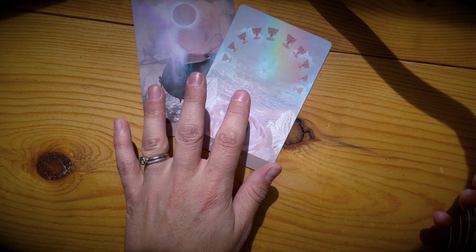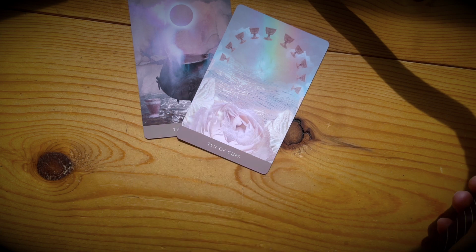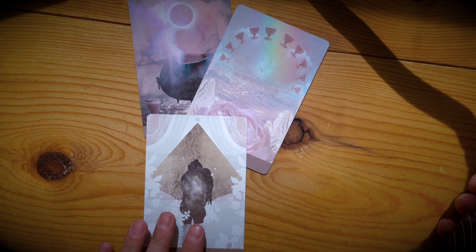Now, generally, I would go through this a lot slower, and I would probably do some journaling with each prompt as well, but we're trying to be quick here. What is at the root of this? So we have the Lovers.